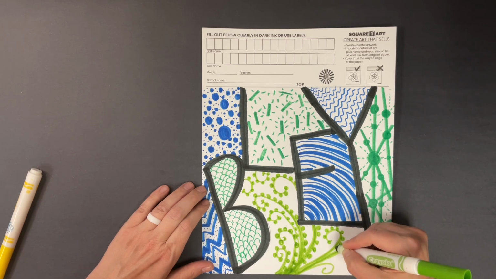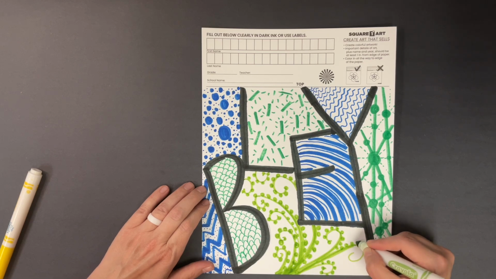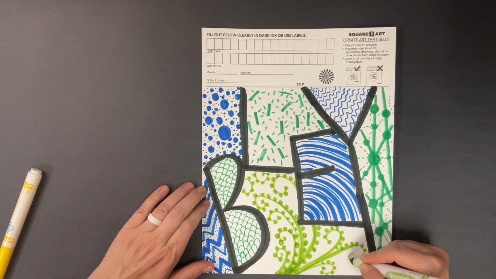As you can see here, I have filled my whole page with greens and blues, my fun colors that I've decided that were next to each other on the color wheel and would look really good for my name logo.